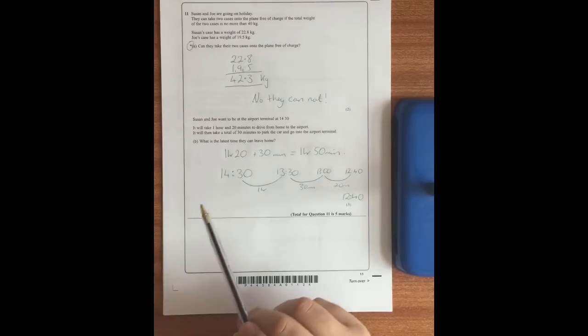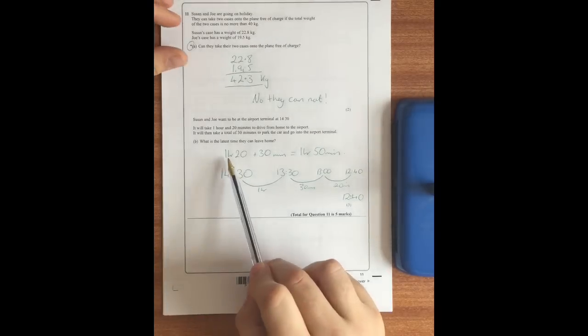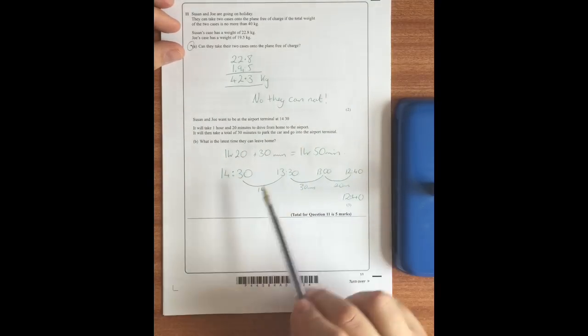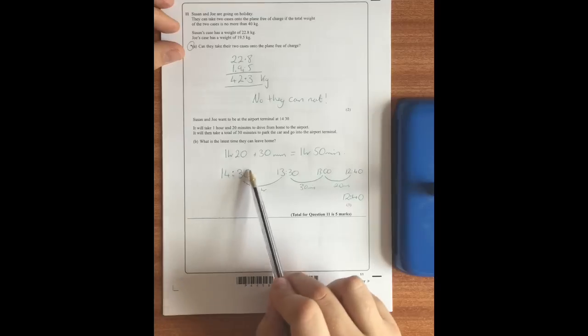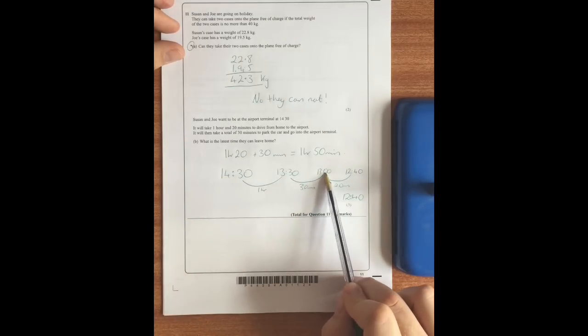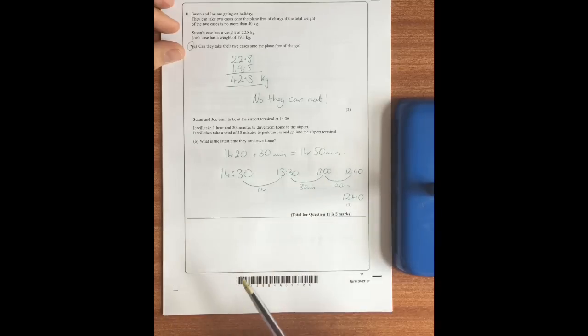Susan and Joe want to be at the airport for 2:30. It will take an hour and 20 minutes to drive there, and a total of 30 minutes to park and go into the airport terminal. What's the least time they can leave home? Well, I've added up the 1 hour 20 and the 30 minutes to give me 1 hour 50. And if I take 1 hour 50 away from that, then take 1 hour off, it gets me to 1:30. Another 30 minutes gets down to 1 o'clock, and then I'll have 20 minutes left over. That will get me down to 12:40.